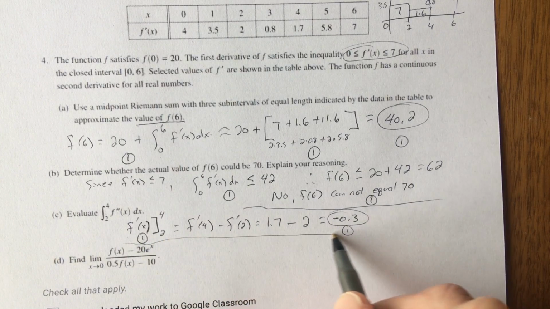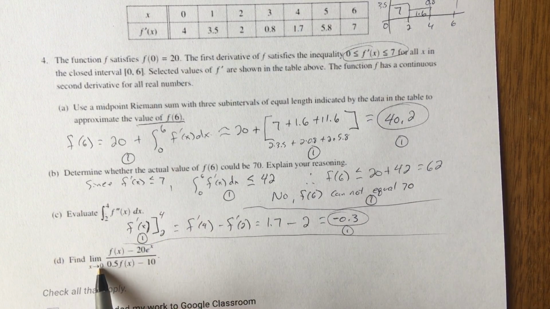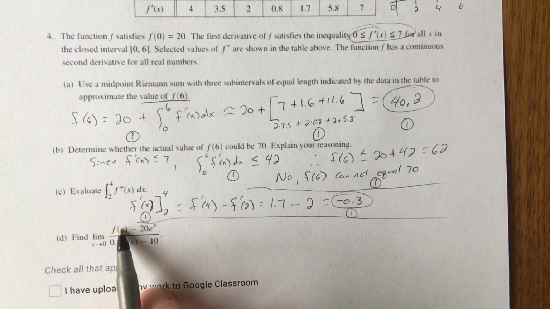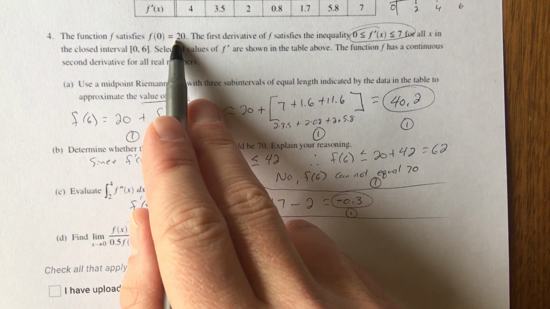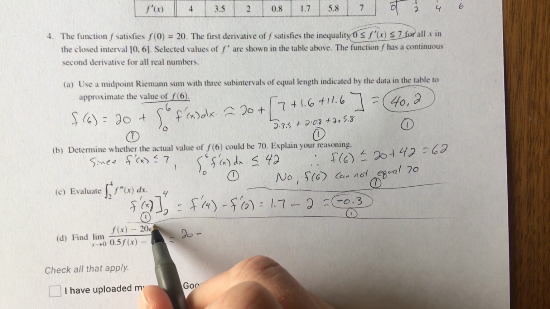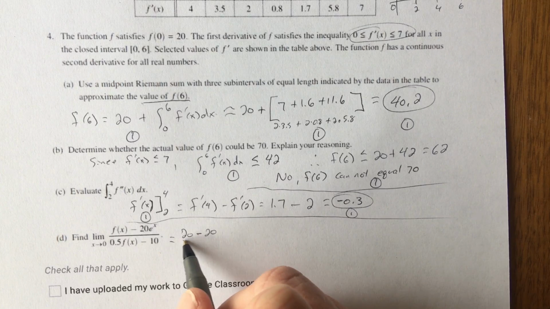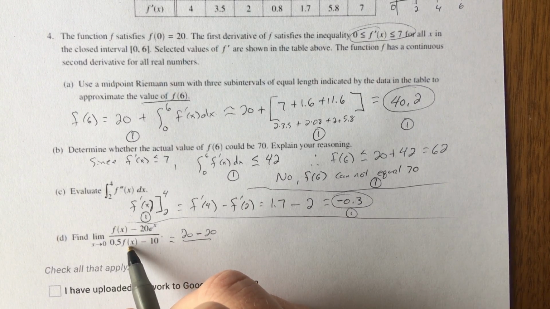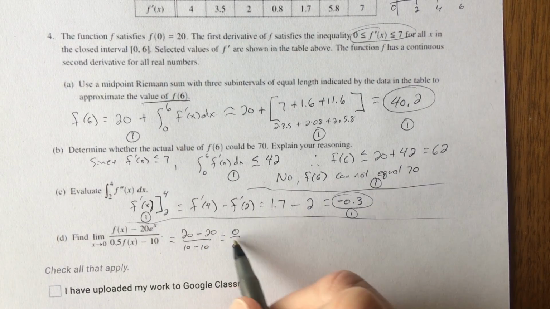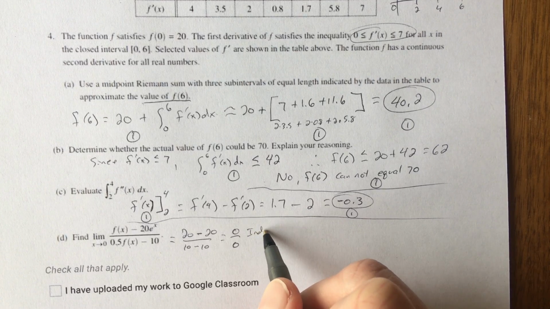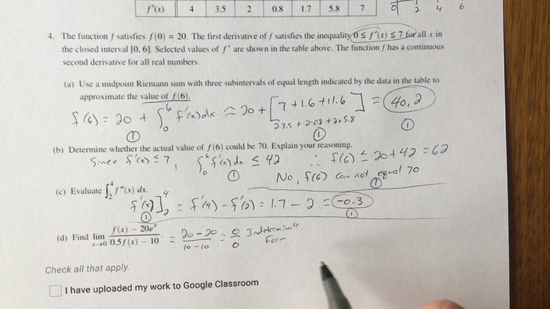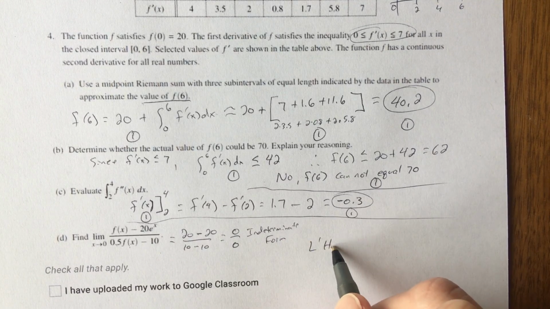All right. And then the final one asks for the limit as x approaches 0 of this. And so what you always do with the limit is plug the value in. So we're going to do f of 0, which we were told up here was 20, minus 20 times e to the 0, which is 1. So 20 minus 20 over half of f of 0, that's 10, minus 10. We get 0 over 0. So anytime we get 0 over 0, that's an indeterminate form. Means we got more work to do, right? It doesn't tell us really anything. So the work we're going to do is L'Hopital's rule.